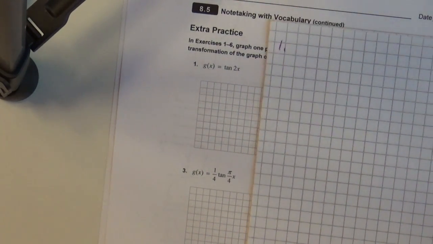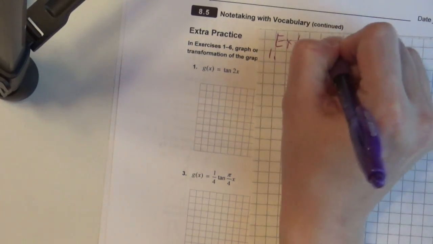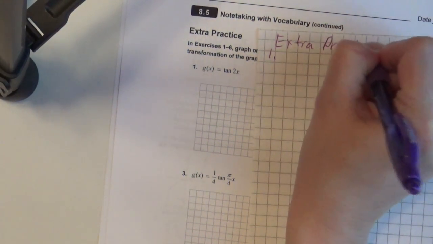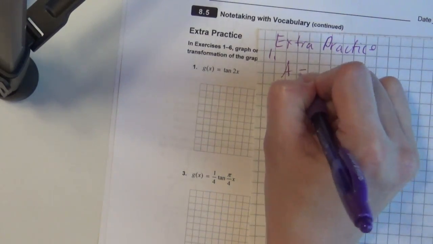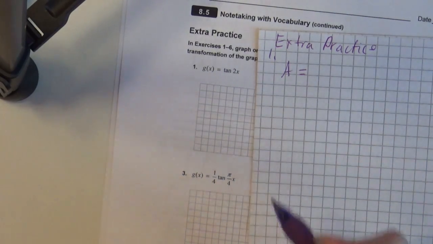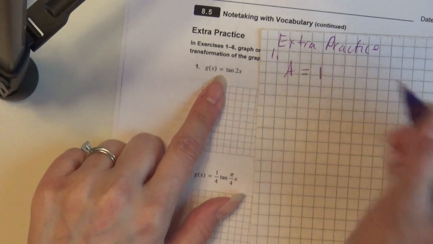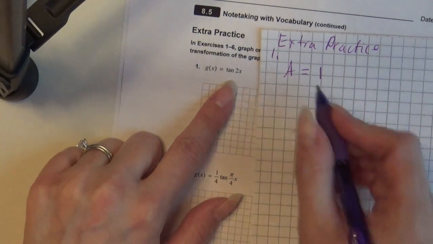Alright, so for extra practice 1, my amplitude is the coefficient in front of the function, just like it was with the earlier functions we looked at. So because you don't see a coefficient, the amplitude is 1. And then we need to find the period.